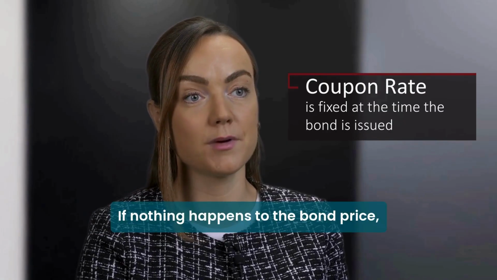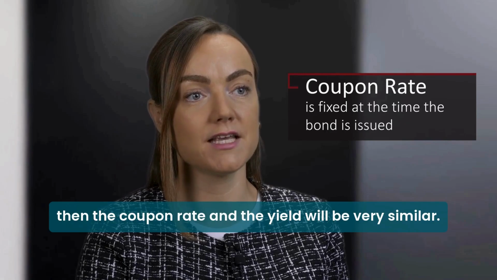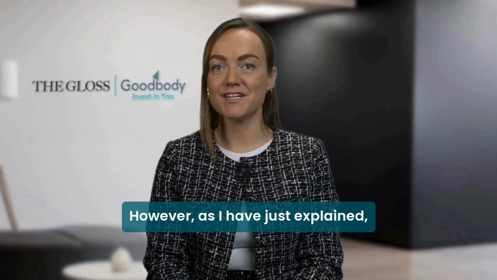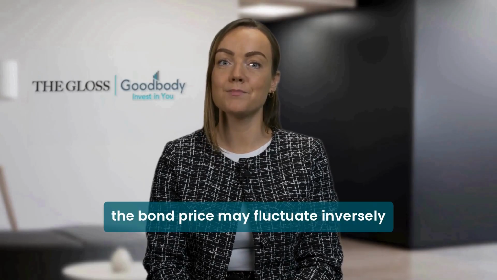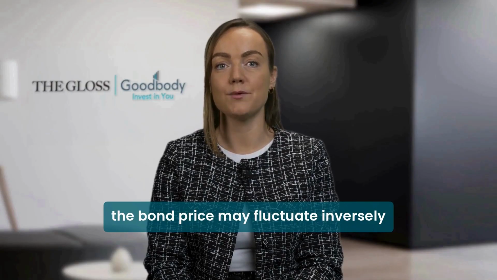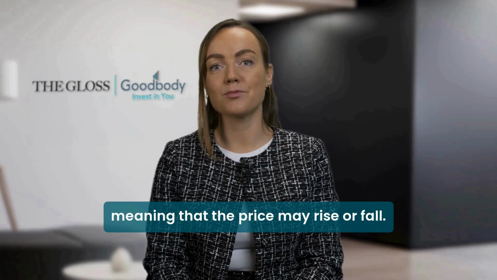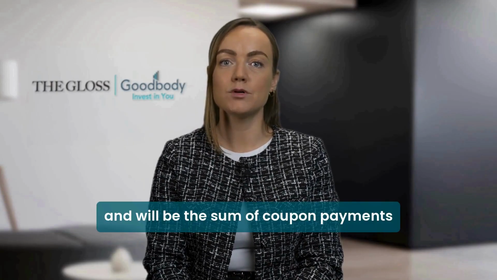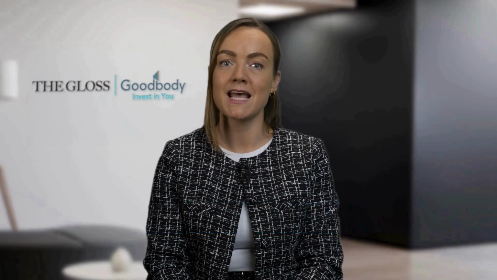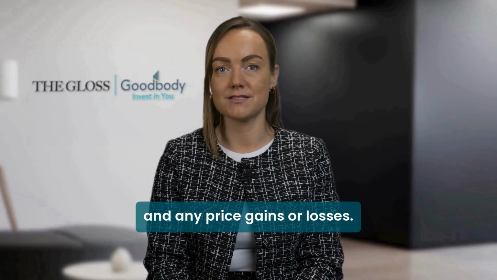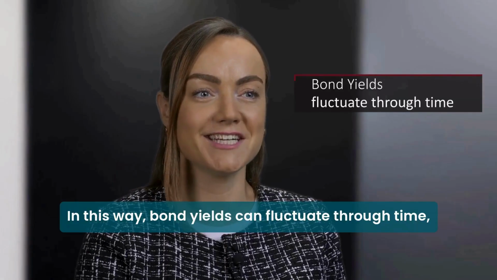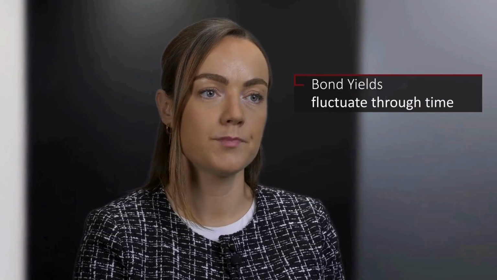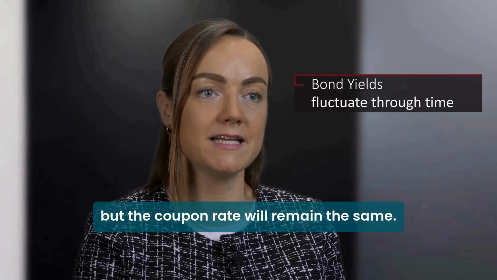If nothing happens to the bond price, then the coupon rate and the yield will be very similar. However, as I have just explained, the bond price may fluctuate inversely with interest rate moves, meaning that the price may rise or fall. The bond yield aims to capture the total potential return and will be the sum of coupon payments and any price gains or losses. In this way, bond yields can fluctuate through time, but the coupon rate will remain the same.